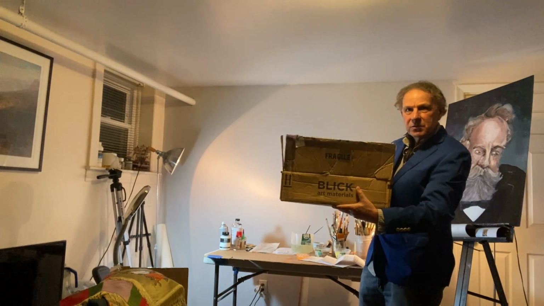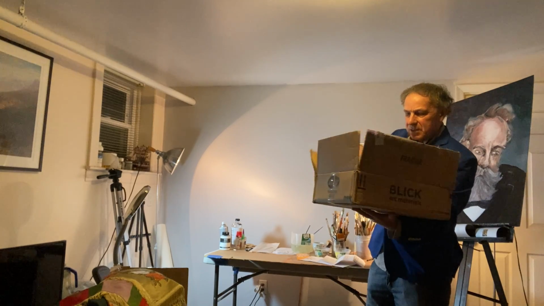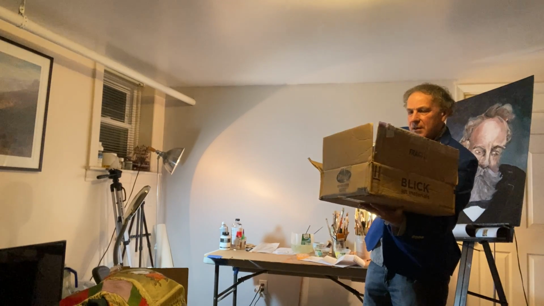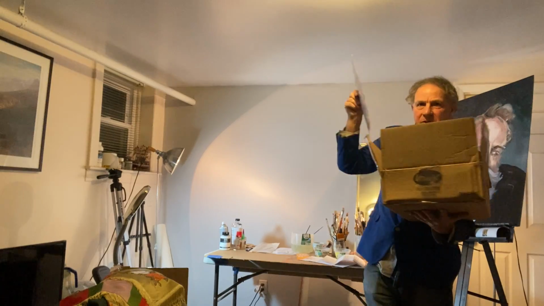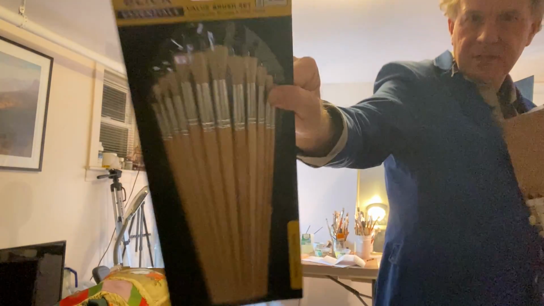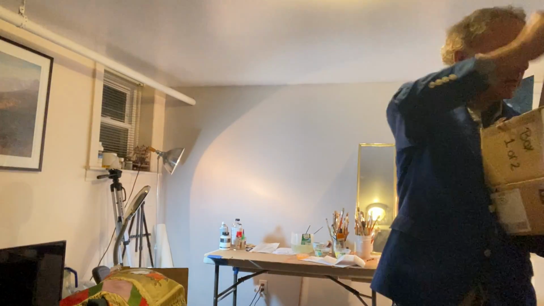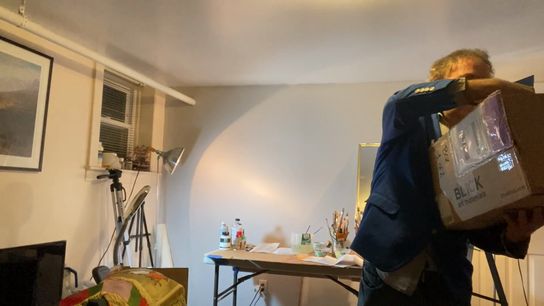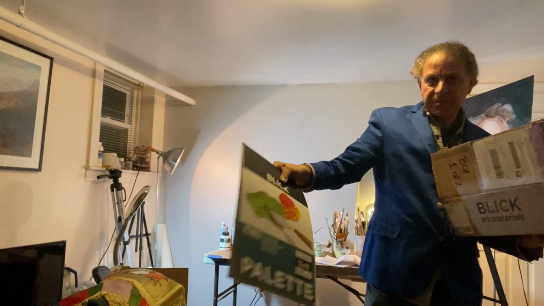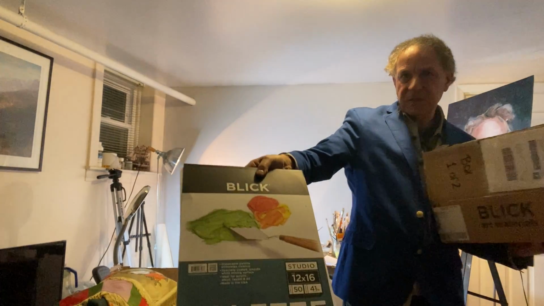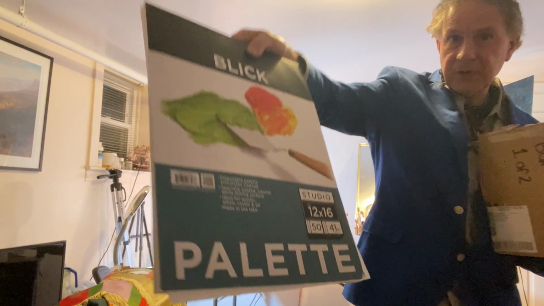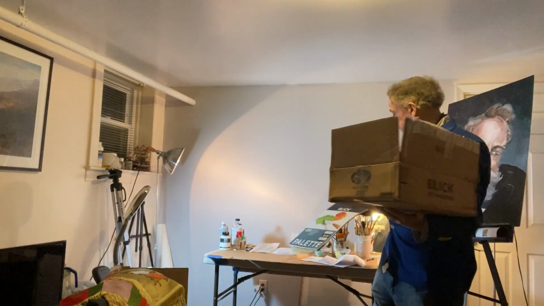So a box is in Blick for my students. It's got two parts. This is one part of the box which has got inside of it a professional artist brush set like that. And a professional artist's palette, which is for mixing paint on, which is a really good one, big one.